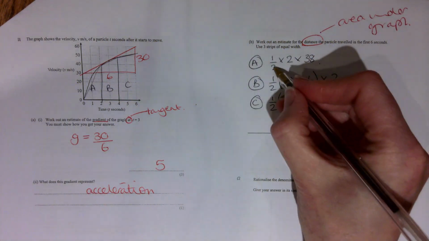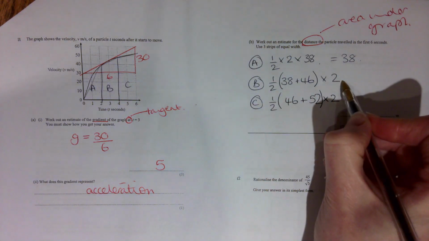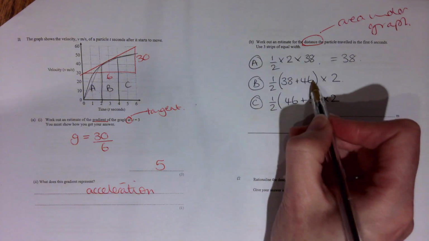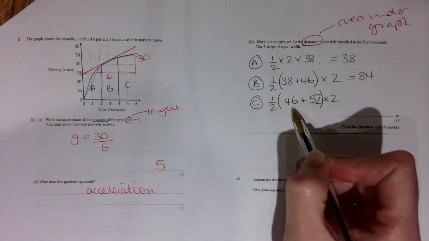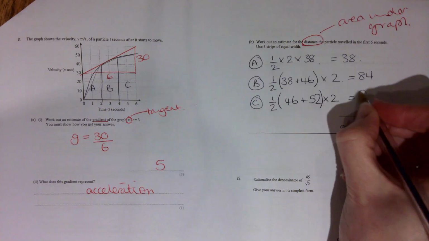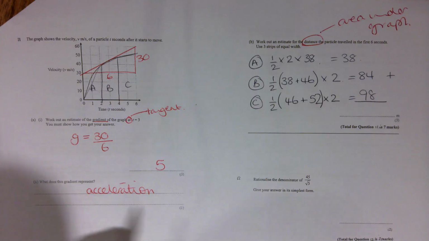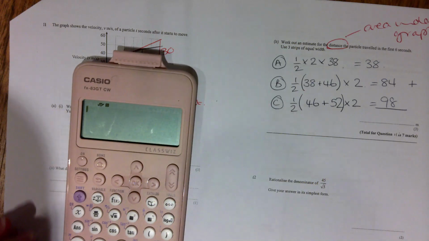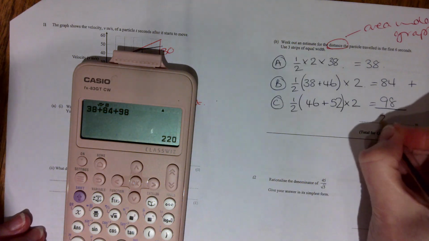Well, half of 2 is 1, so that is 38. A half times 2 is 1, so I've only got to add these two. So what's that? 78, 84. Half of 2 is 1, so I've only got to add them again. So that's 40, 96, 98. And then I need to add these 3 together. And again, in the interest of time and accuracy, I'm going to cheat. 38 plus 84 plus 98 is 220.